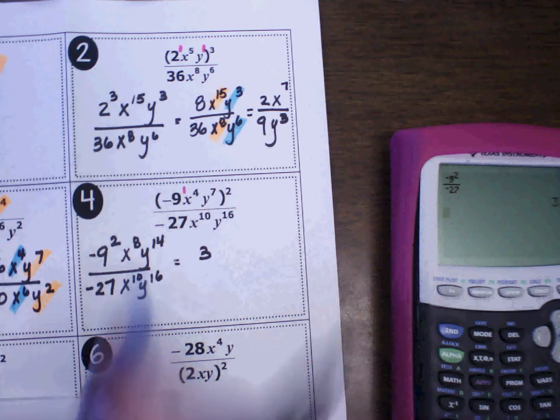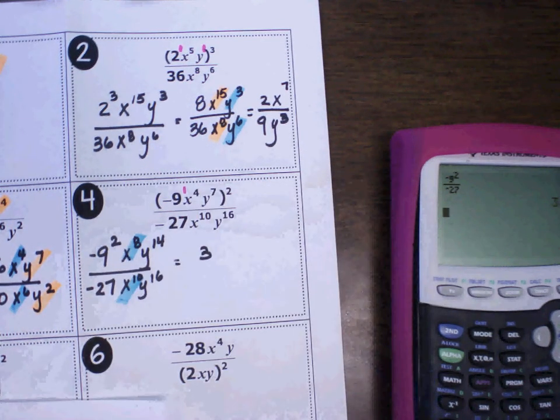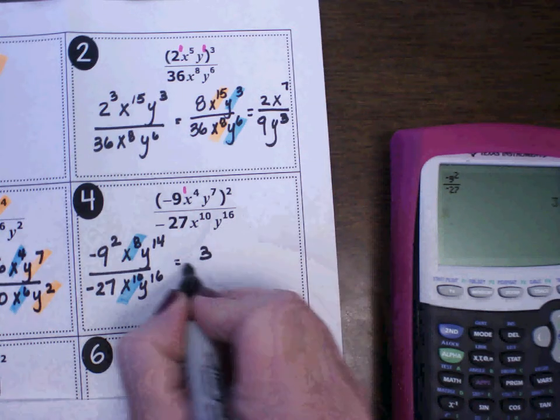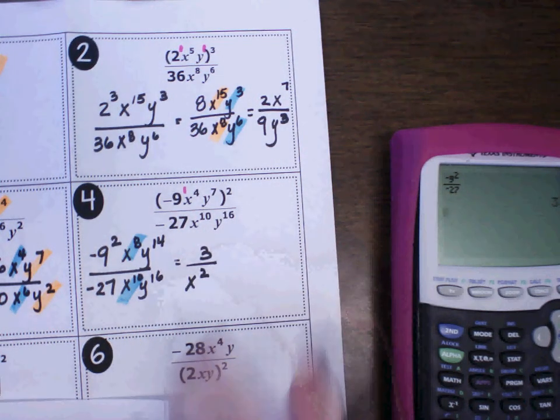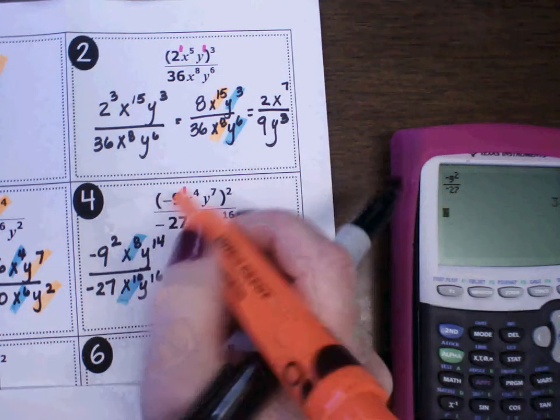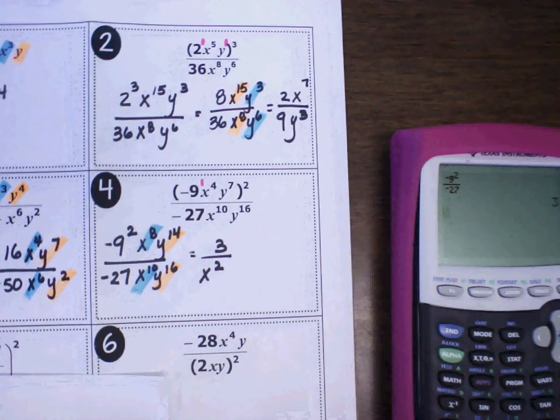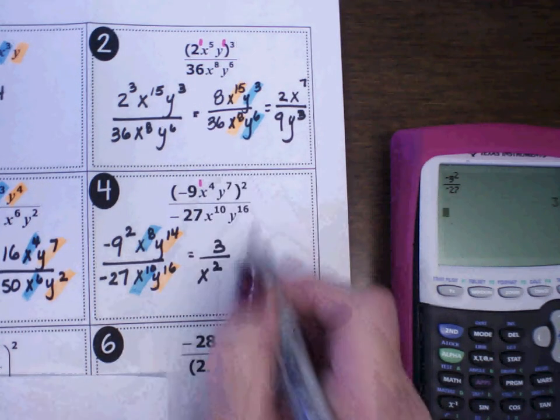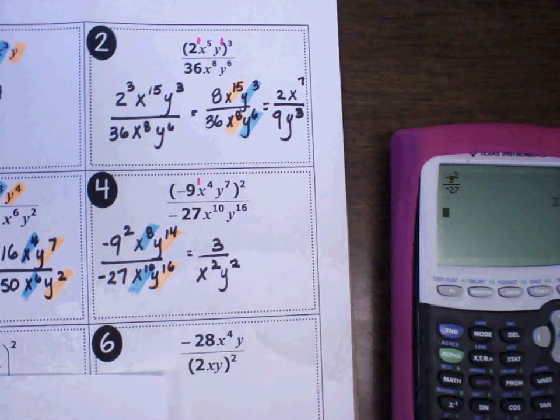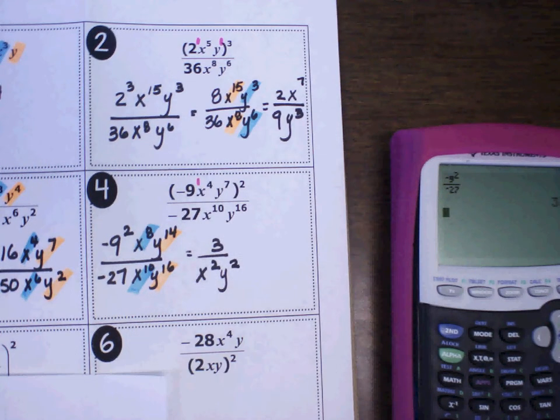All right. Now, you subtract. Where do my x's go? Bottom. And it's 10 minus 8, which would be 2. And then where do my y's go? No. They go to the bottom. 16 is at the bottom, correct? 16 minus 14? All right, so this was 3 divided by x squared, y squared.